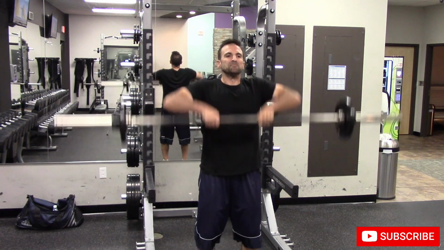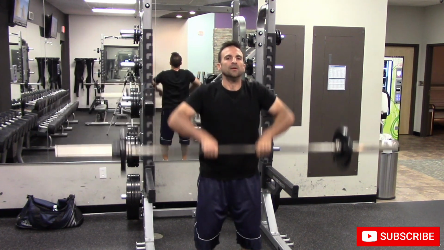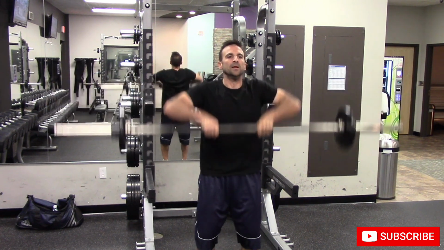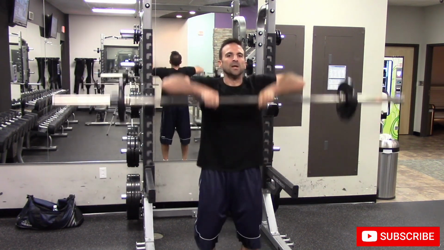You want to remember not to sway too much. You don't want to use momentum. You want to use your traps. Let's take a look at this in regular speed.